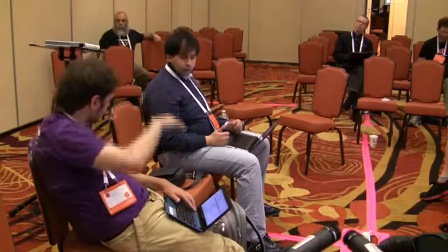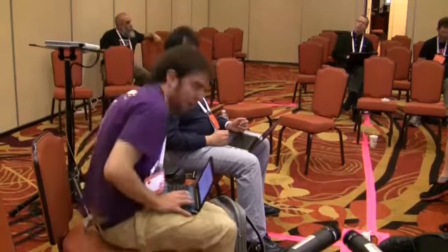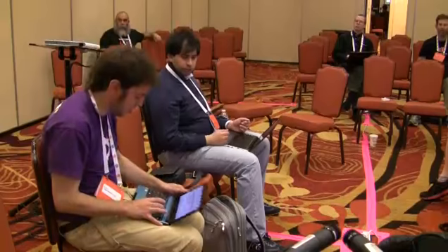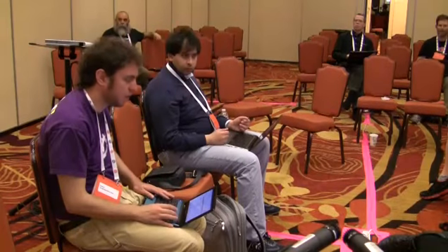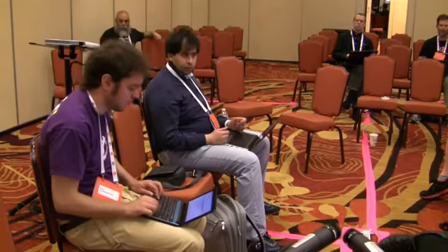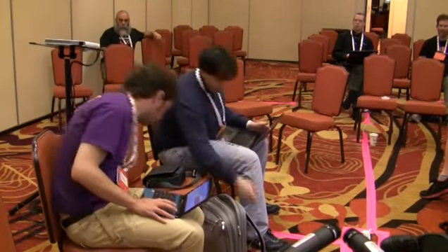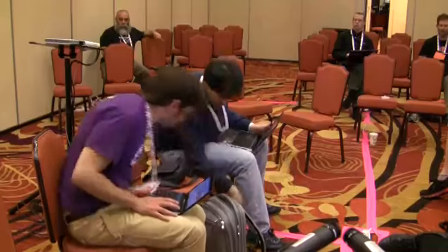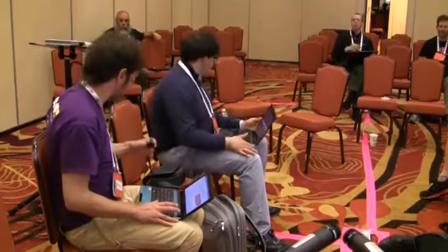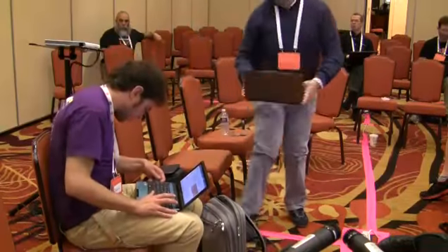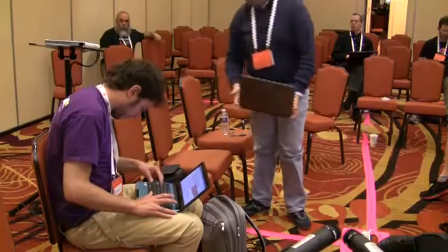All of this. Am I able to show anything on the projector? What do you have? There's projector stuff here, but is it connected?